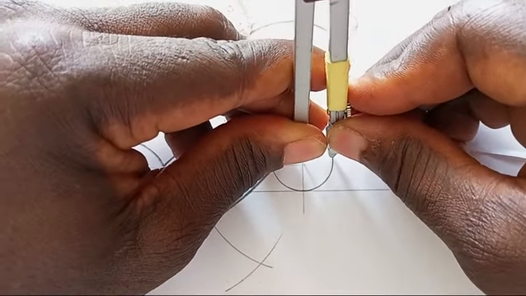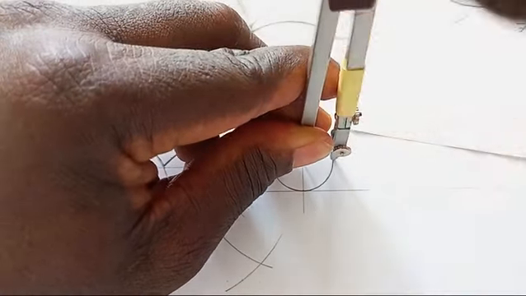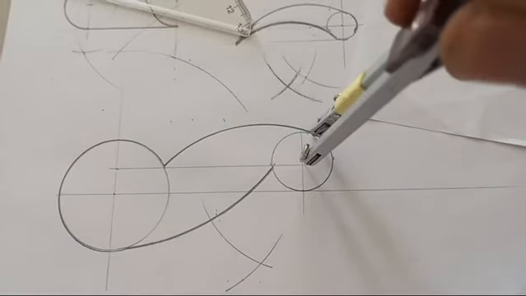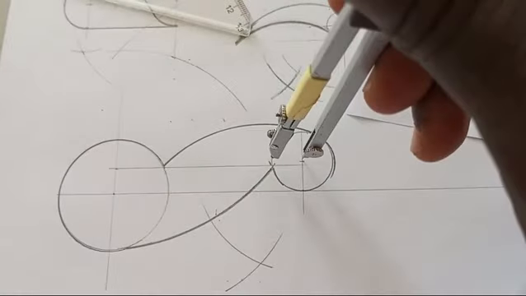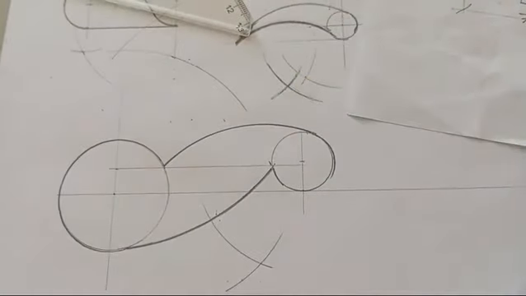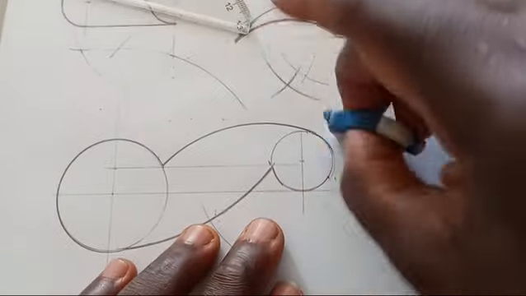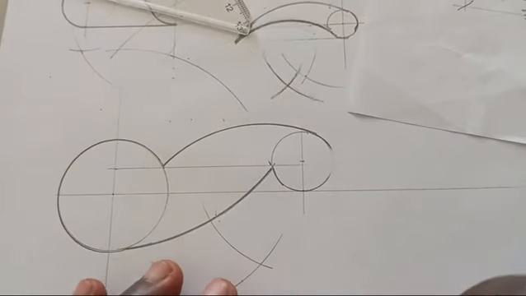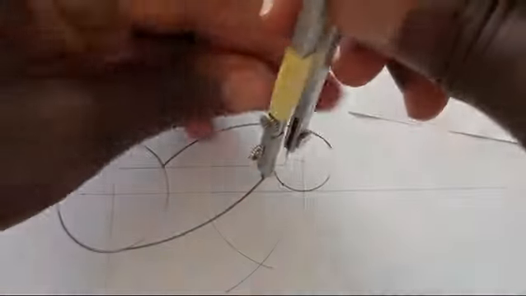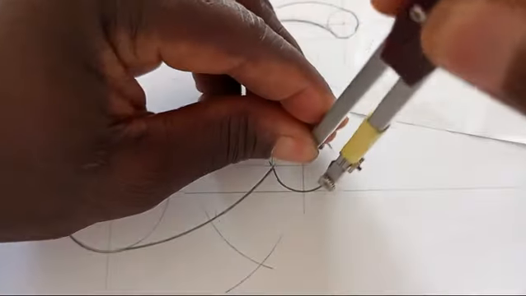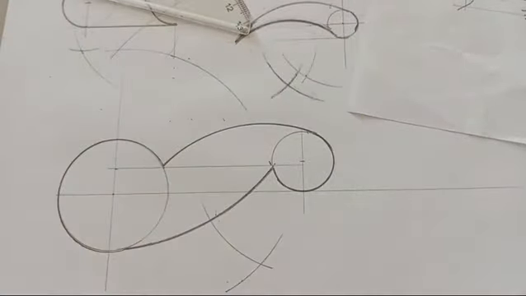You take it here like this and thicken it. That's it. So that's the solution to the question.